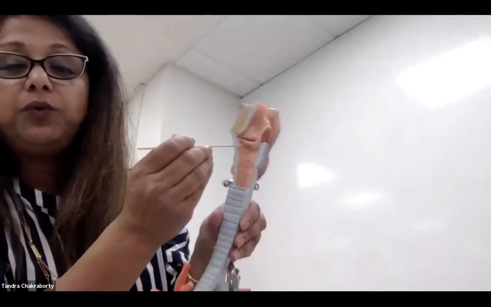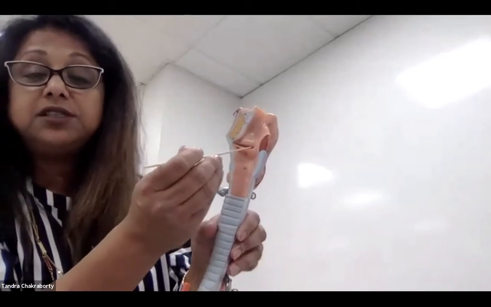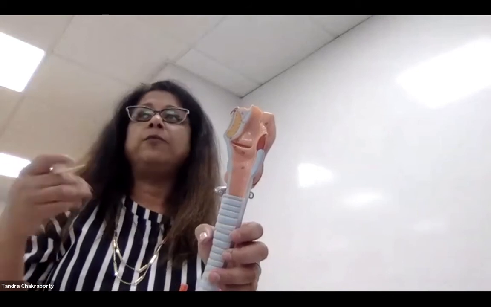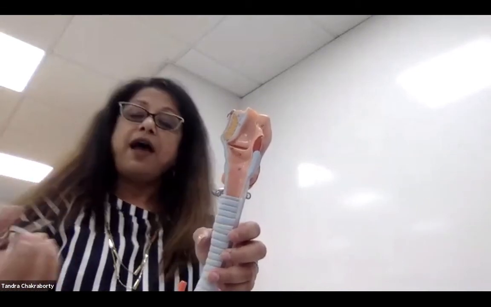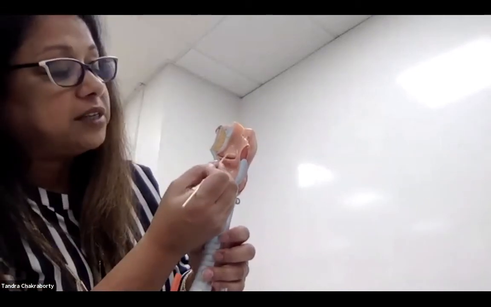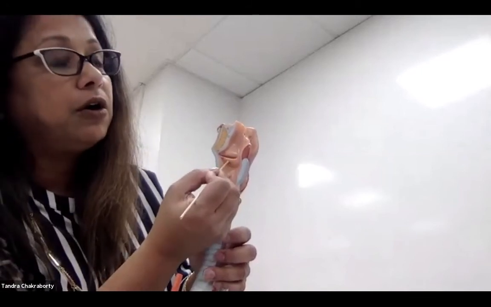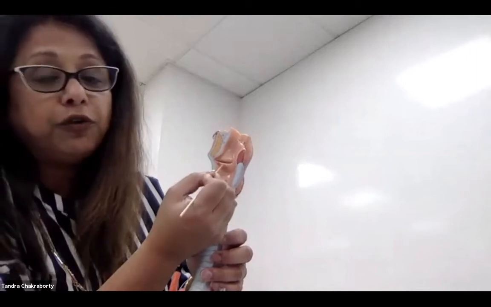into this region, which is the glottis. This glottis, remember, are the vocal folds. These vocal folds, we also call them vocal cords. The upper fold is known as the false cord, and this is known as the true cord, or false fold and true fold.